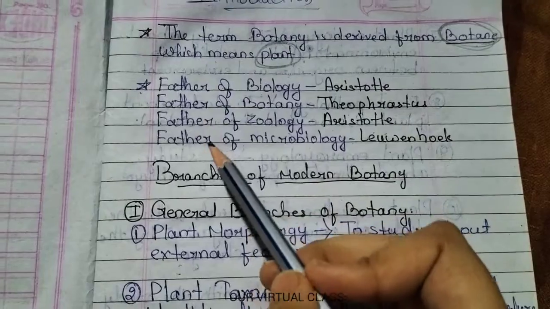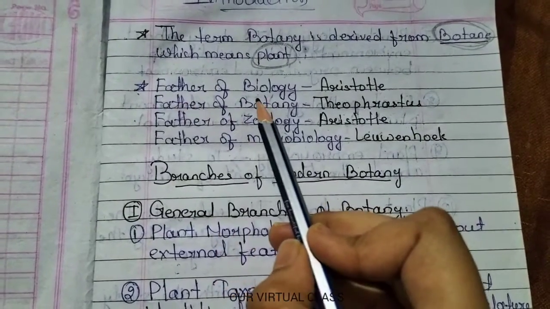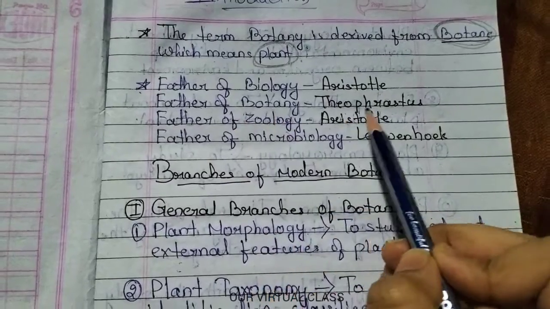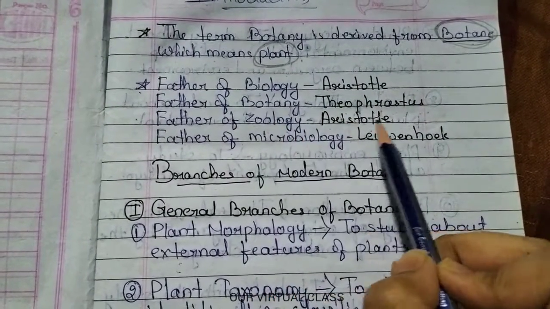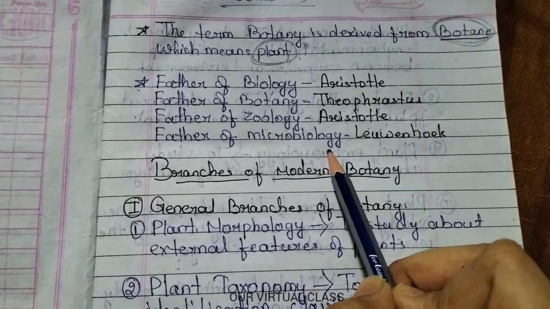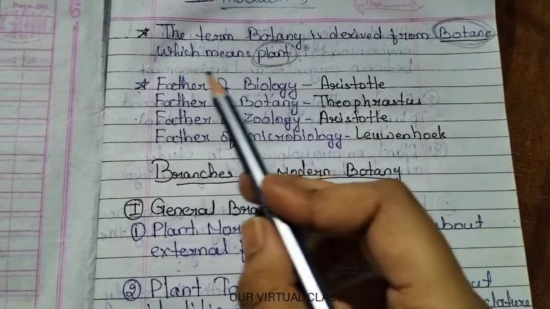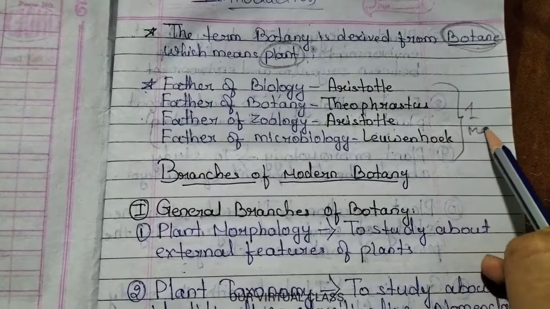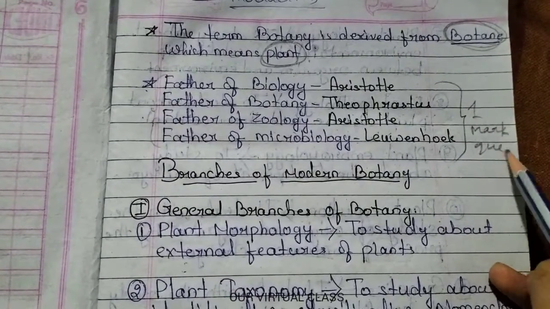Now if we look at the fathers, the first father of biology is Aristotle, we all know. Then for botany it is Theophrastus, for zoology it is Aristotle, and for microbiology it is Leeuwenhoek. You have to remember these names, it is very important, it may come as a 1 mark question.